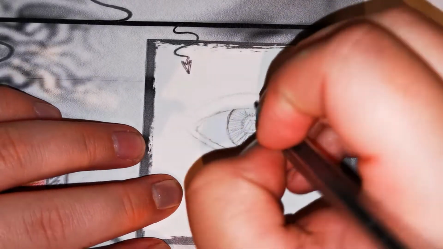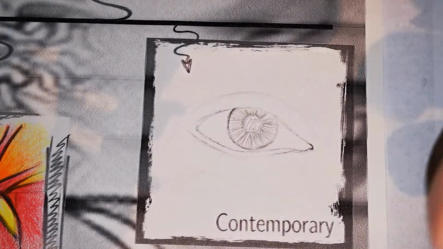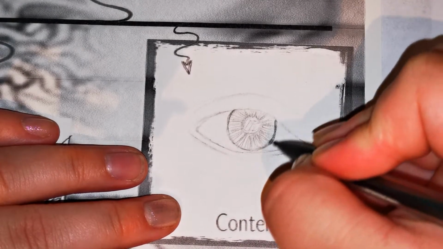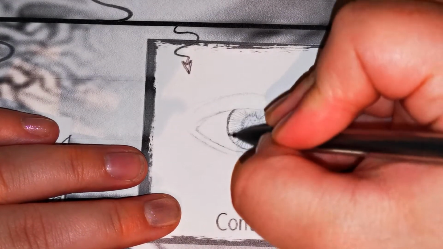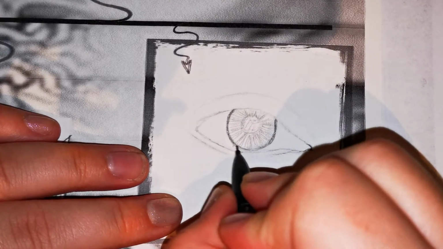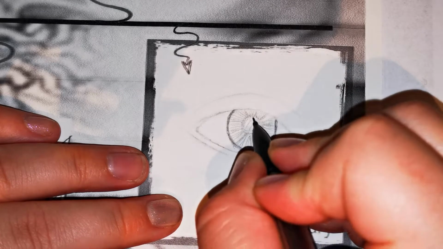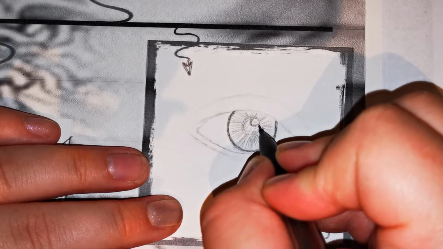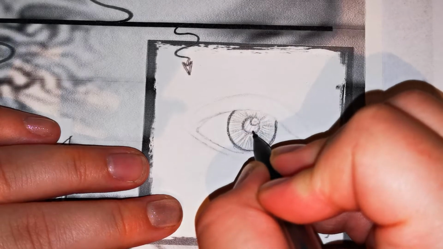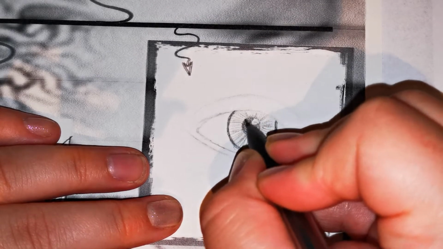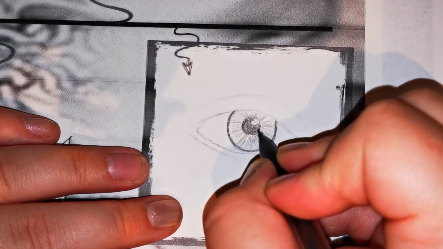And then the next thing that we are going to do, we're just going to darken up that outside line. And we are going to darken up, just leave that little highlight. We're going to darken up that pupil. So that's going to be nice and black because our pupil is black.